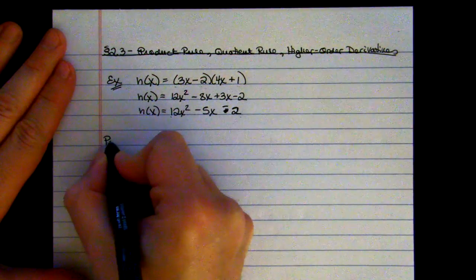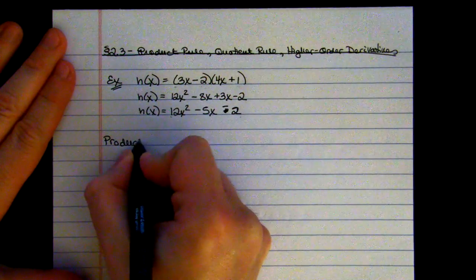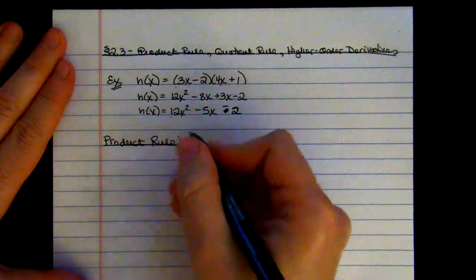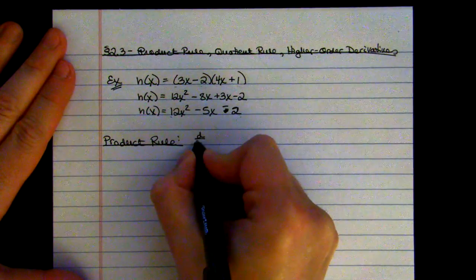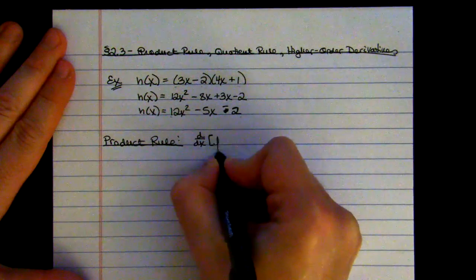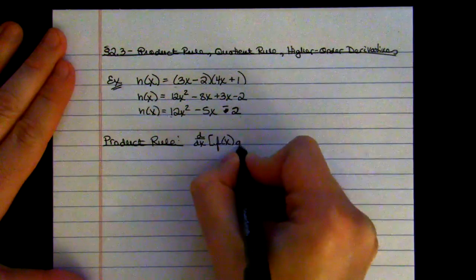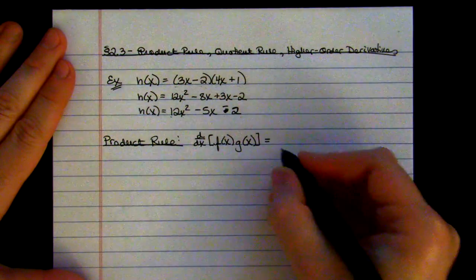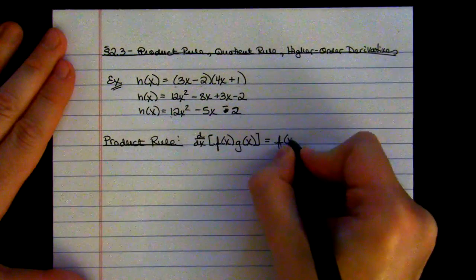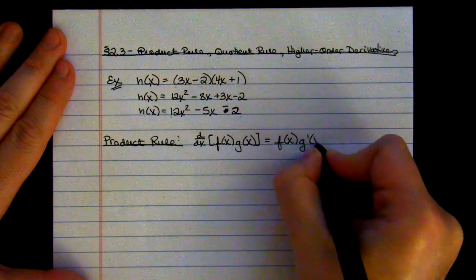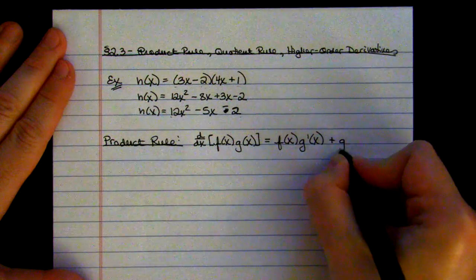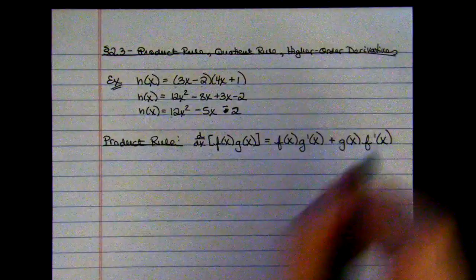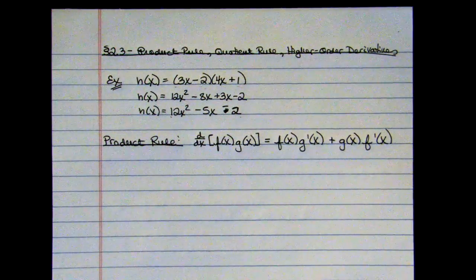Here's what our product rule says. If I want to do the derivative of f of x times g of x, this is going to equal f of x times g prime of x plus g of x times f prime of x. And take a moment to get that copied down.